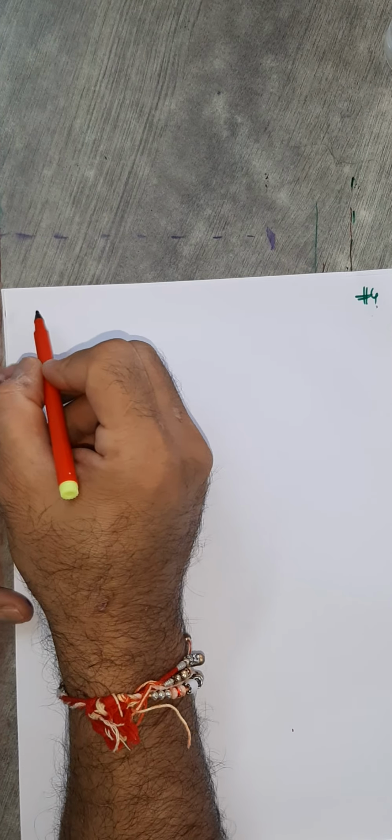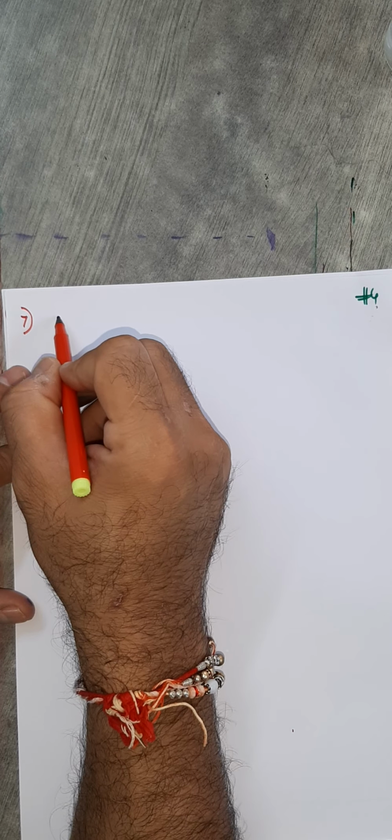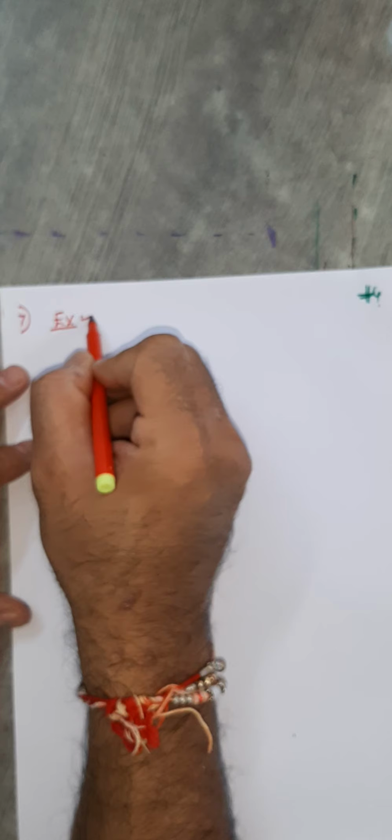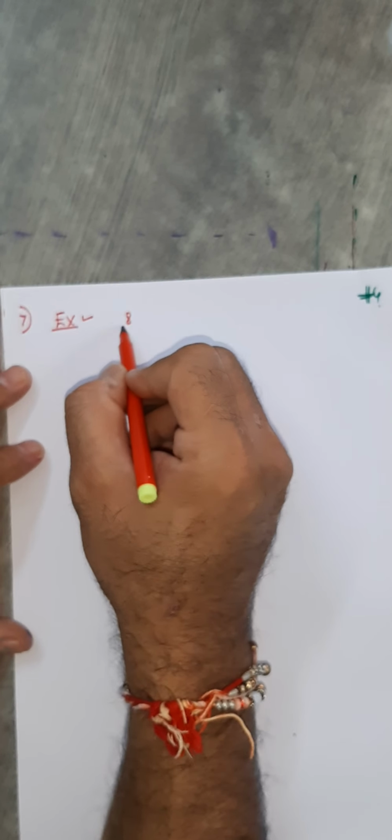Question number 7, which is very simple, so I leave it for you. Multiply and divide by minus 2 there.